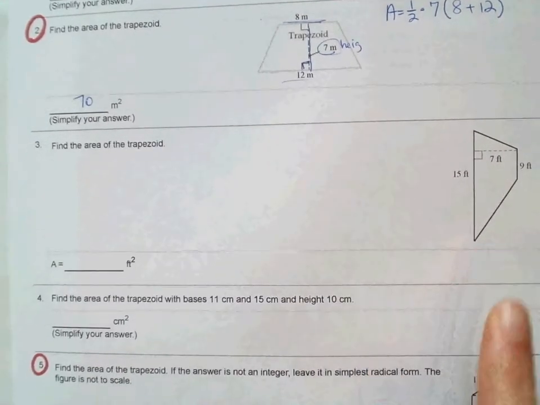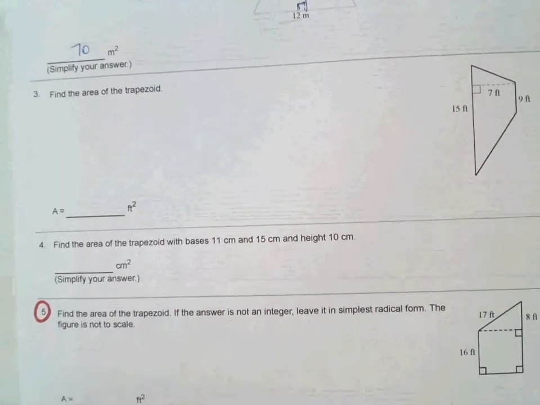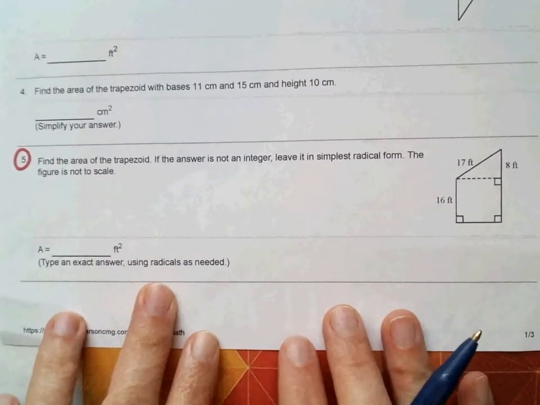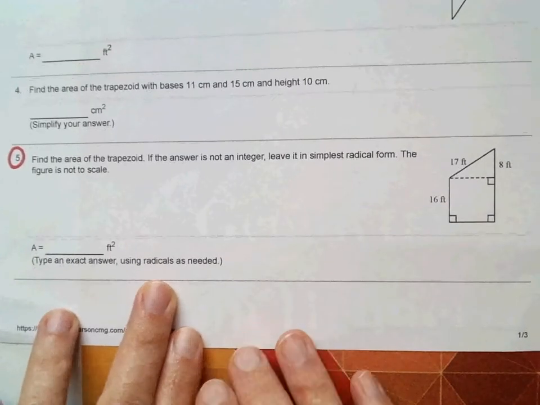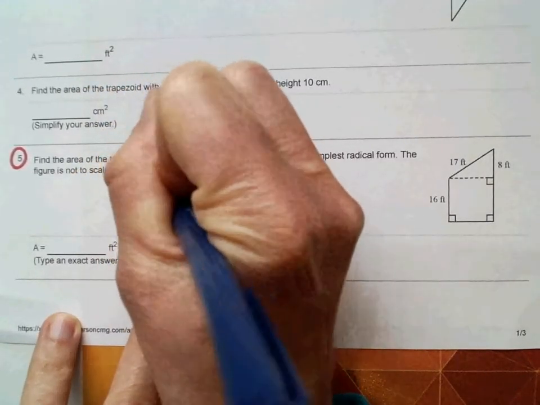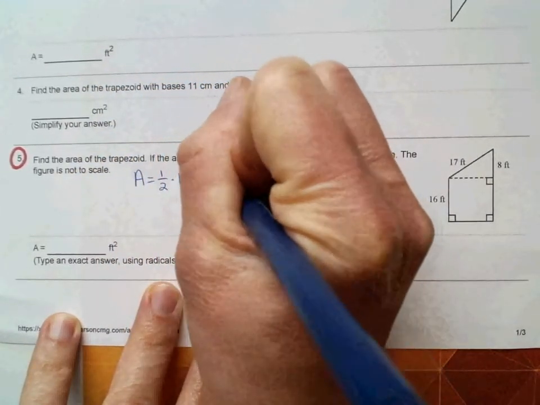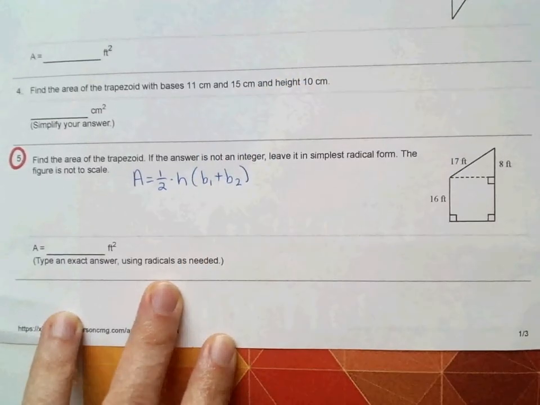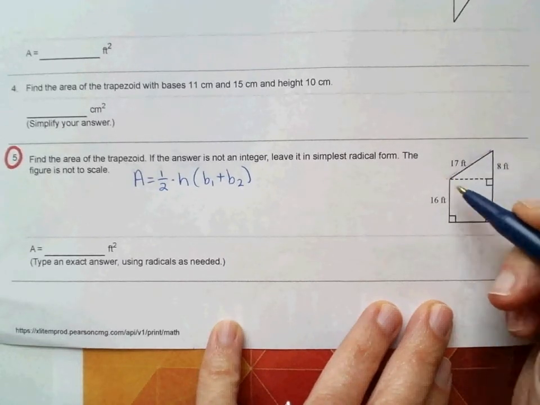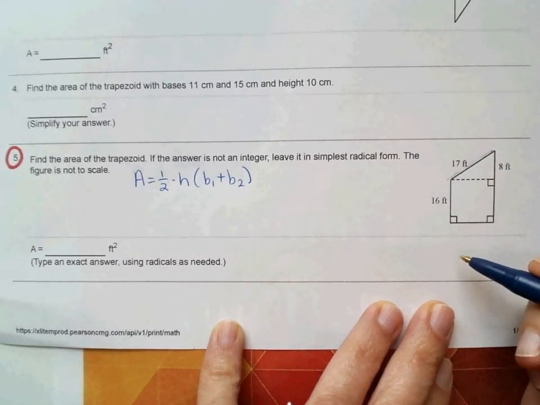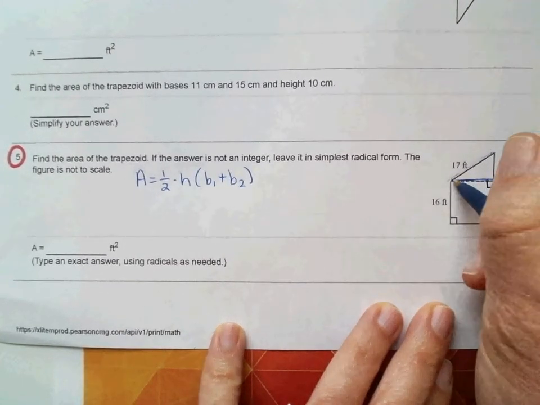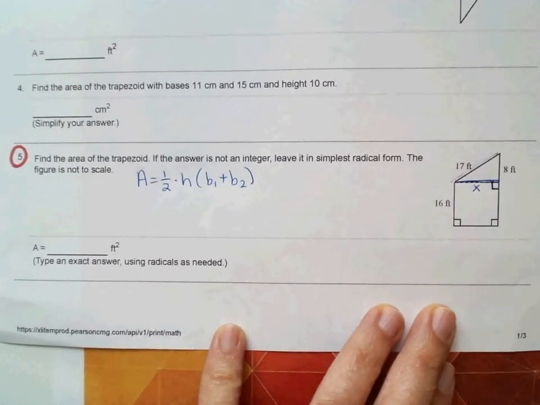All right, now that one's just rotated, so you would still find your height. If you look at number 5, that's the next one I clicked here. We're still finding area of the trapezoid, only the problem is some of the pieces are missing in here. So remember our formula is 1/2 times the height, parenthesis base 1 plus base 2. So let's look at our picture here. This 17 is sideways. That does not form an H, so that is not your height. This forms a height right here. So actually this piece right here, I'm going to put an X there. That would be considered your height.